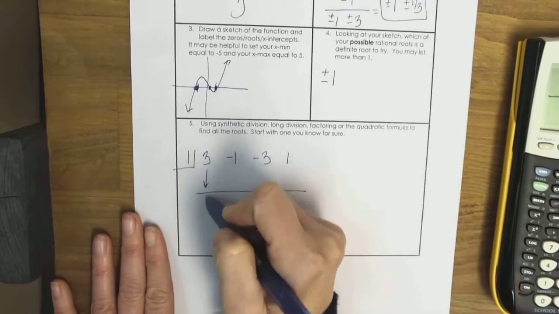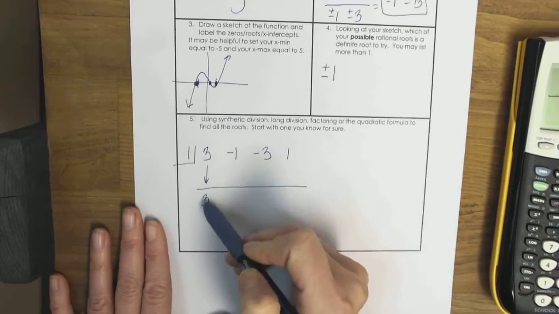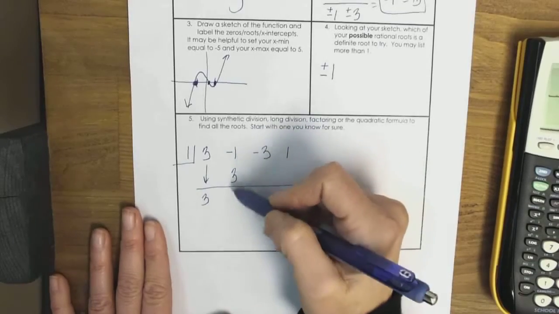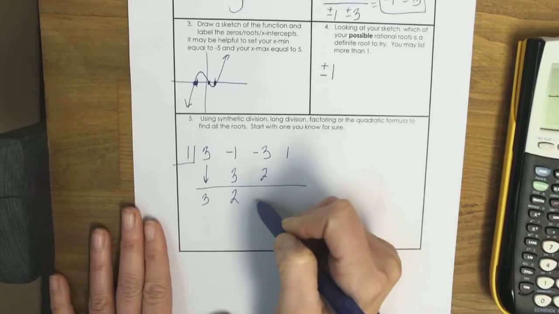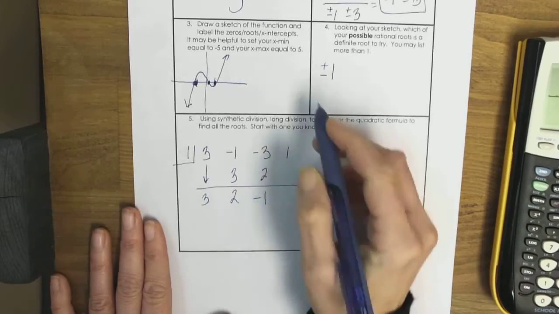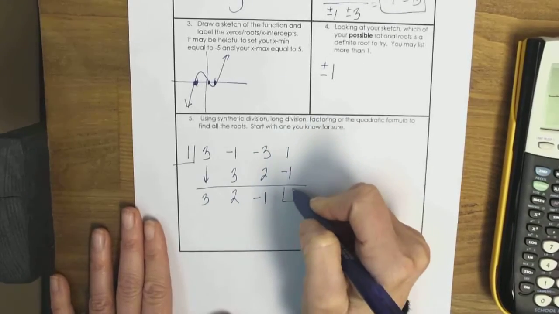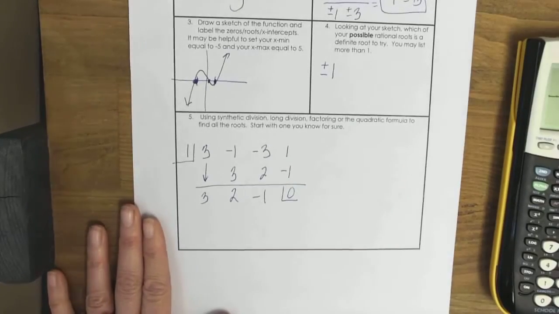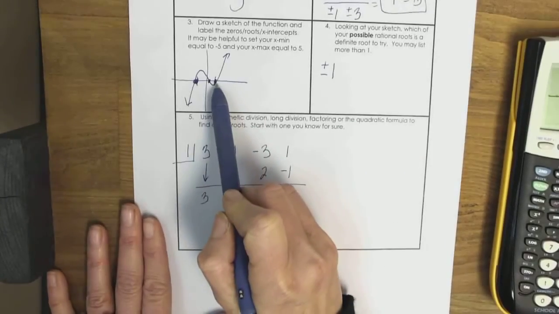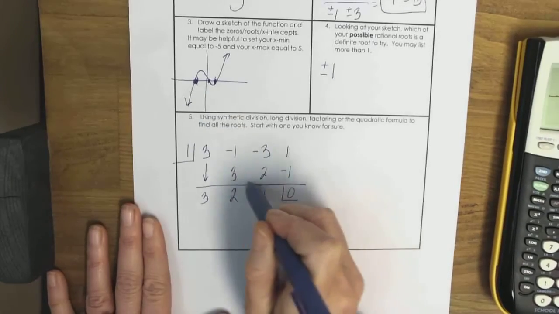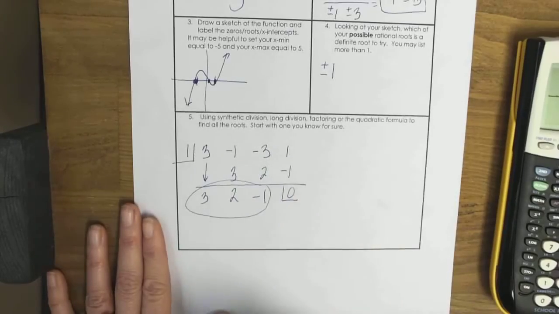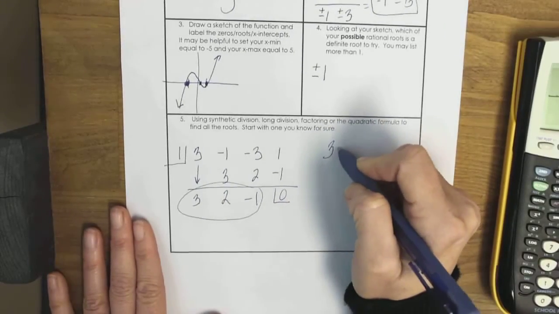Remember, we bring down the 3. 1 times 3 is 3, and add. Gives me 2. 1 times 2 is 2, and add. 1 times -1 is -1, and my remainder is 0, which is not a surprise at all because I chose one where I thought the y value would be 0, like that was a solution. Now what's left is a quadratic, so I'm going to write that off to the side.